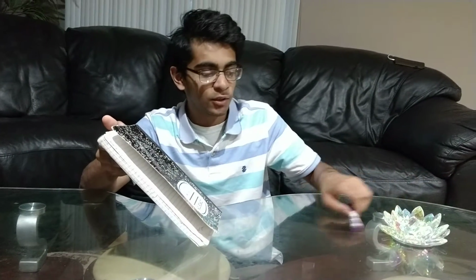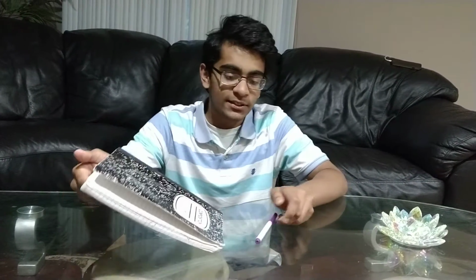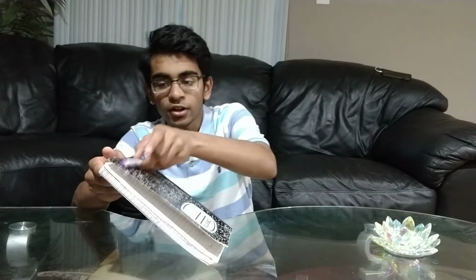Now this is Newton's law. Newton's law states that if an object is in motion, it'll stay in motion unless some force is applied. Here, as you can see, the force is this candle. This candle is the force that has stopped the marker. Now that's the first part of the law.